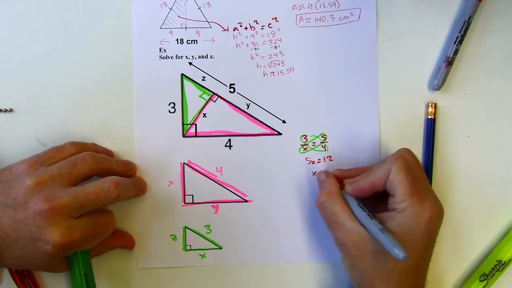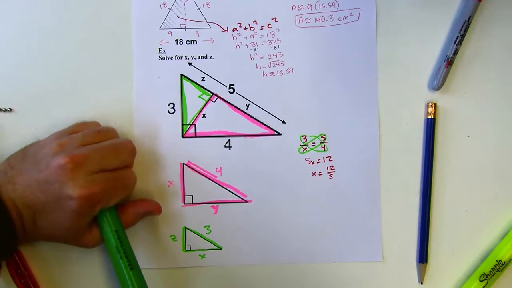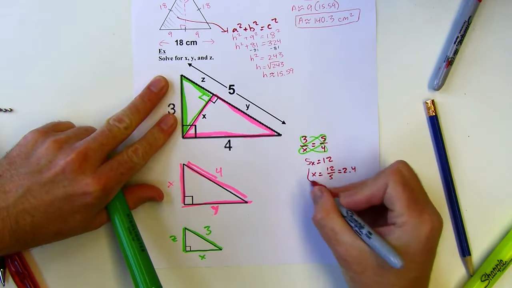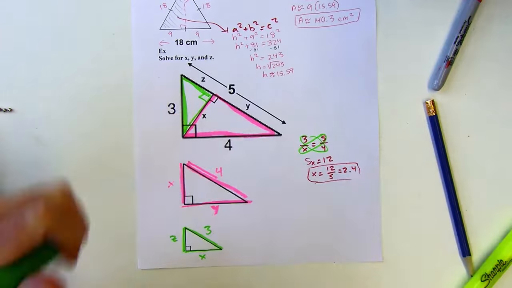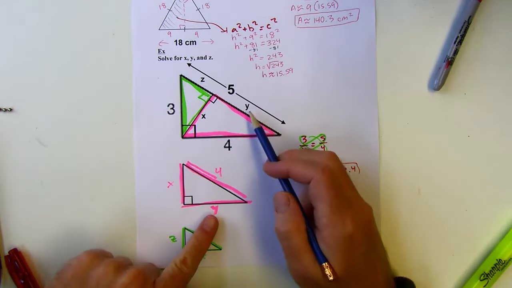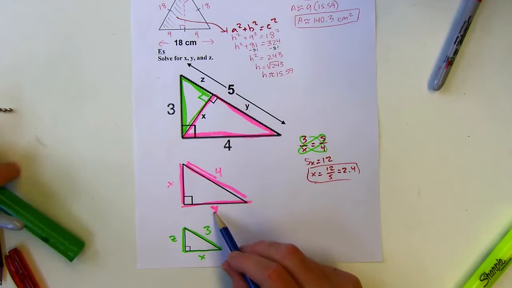And then x would be 12 fifths. Or 12 fifths as a decimal is going to be 2.4, either way. Okay, so there's x. We found x. Let's go ahead and try to find y. We're going to do the same kind of thing. So I definitely want, I've got 2 different y's. I could use either one of these. It doesn't really matter. But I'll use this one here.